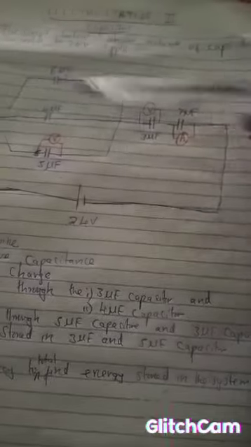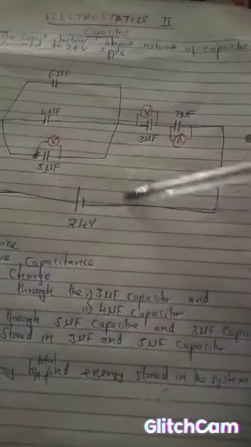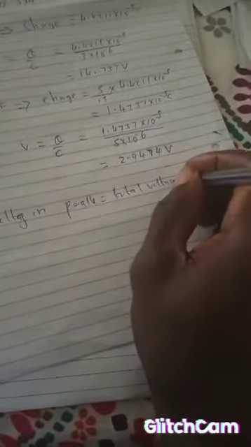In the same way, because these are in parallel, the voltage in parallel is normally the same, so we find the total voltage supplied minus the voltage in series. Therefore, voltage in parallel is equal to total voltage minus series voltage.